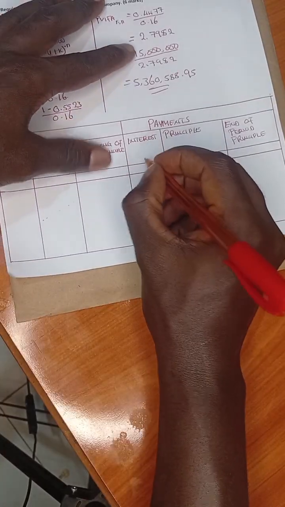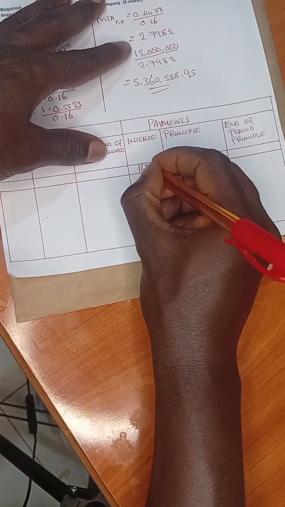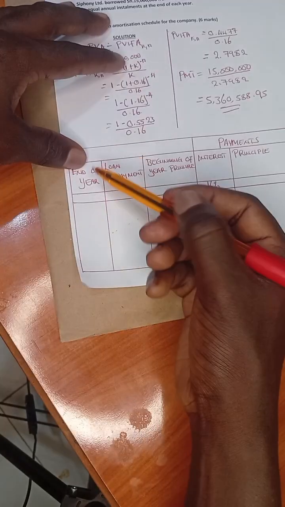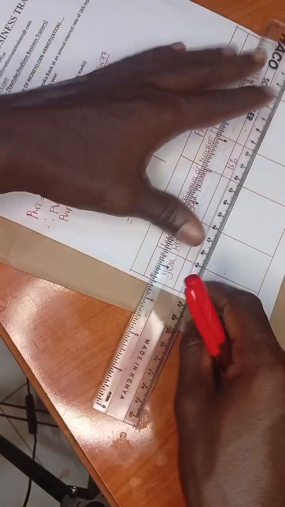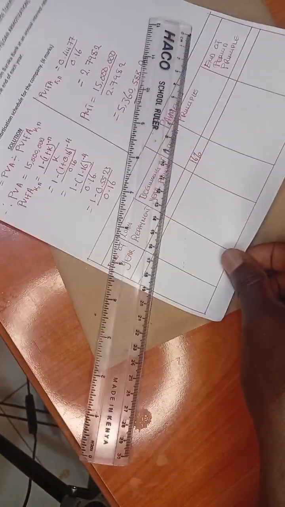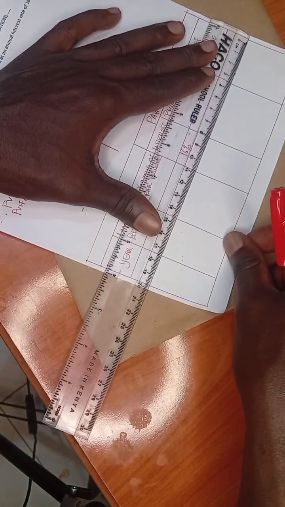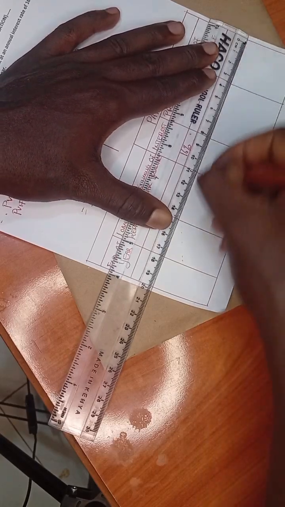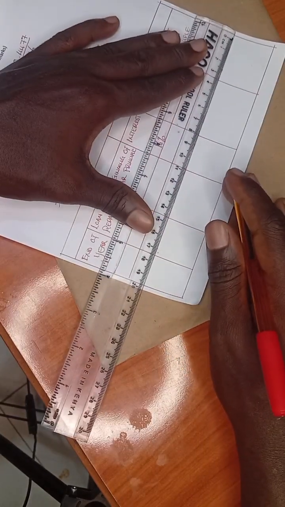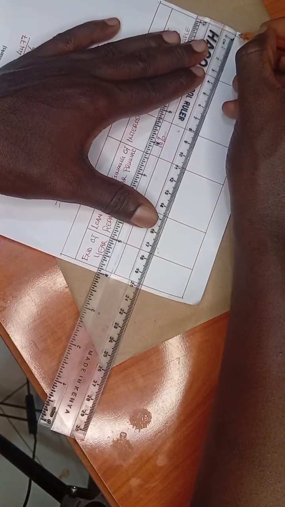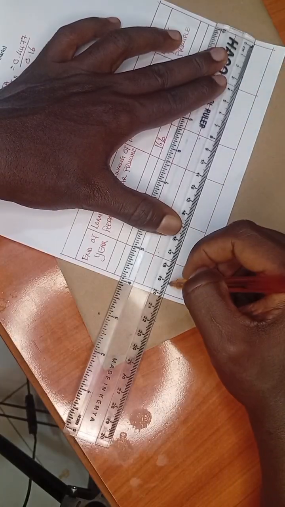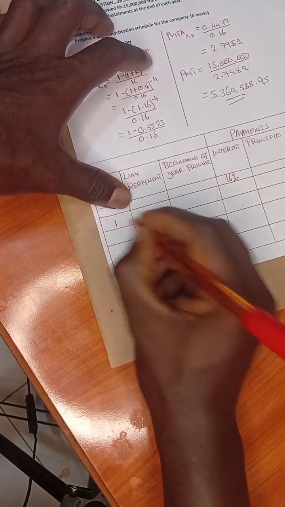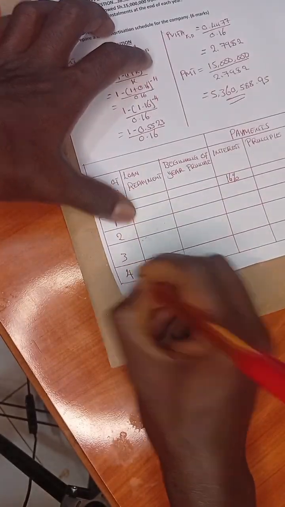So where there is the interest, remember we have 16%. Now it is the end of year 1. I should list year 1, 2, 3, 4. So I will subdivide this table of mine into 4 periods. That is 1, 2, 3, and 4. So you have the end of year 1, 2, 3, and 4.